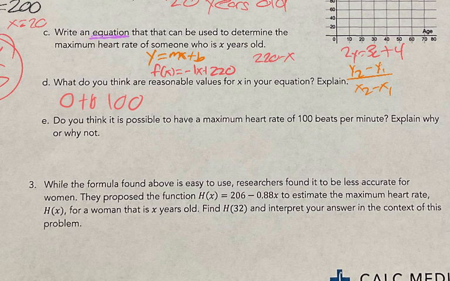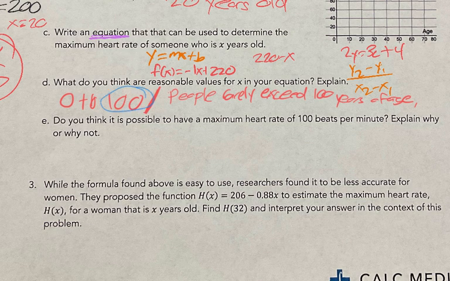Why did we pick this? Because people really don't exceed the age of 100. Okay, so people rarely exceed 100 years of age. Is there any other reason? You can't be negative years old. That's the other side of it. You did a good job explaining the 100 part, but where did we get 0 from? Well, we had to start somewhere. But you can't be negative years old.